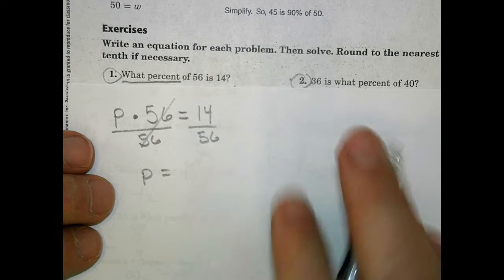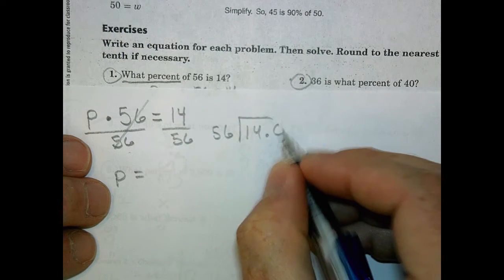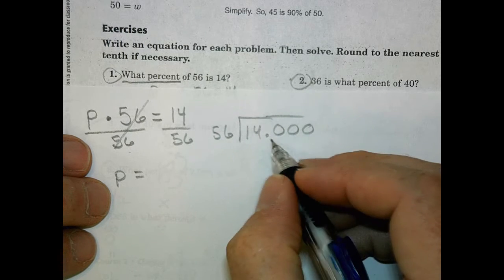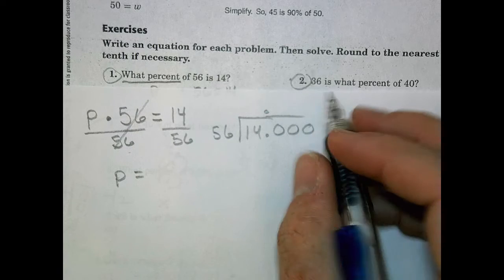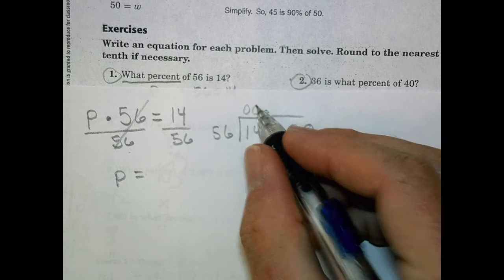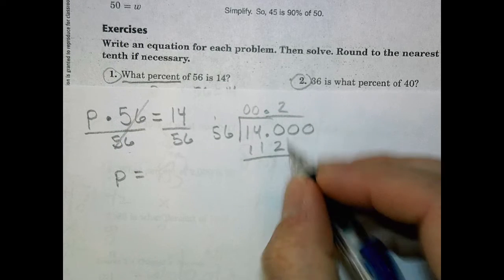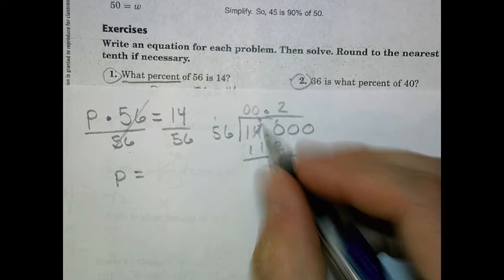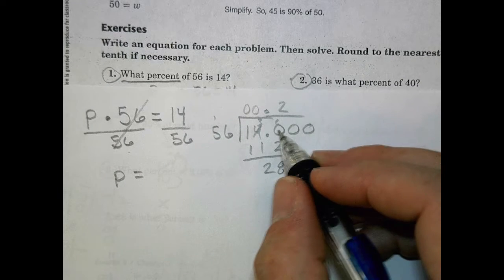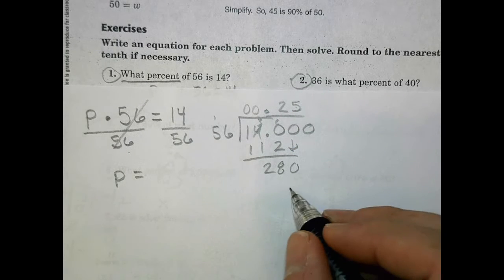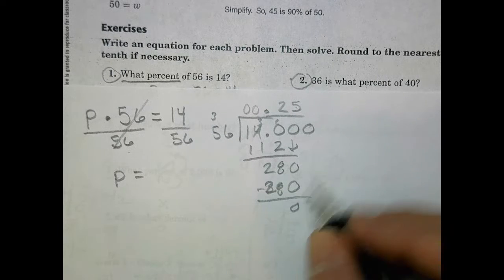So P is equal to 14 divided by 56. I have to do some math, and a calculator can come in handy here if you wanted to see what that's going to be. 56 is going to go in there, put my decimal point up top. 56 goes into 1 0 times, 14 0 times, 140, probably 2 times. So we go 2, 12, 10, 11. I'm going to subtract. 10 minus 2 is 8, 3 minus 1 is 2, bring down the 0. How many times does it go into 280? I'm going to go with at least 5 times. 5 times 6 is 30. 5 times 5 is 25, plus 3 is 28. That's nice, 0, so we have 0.25.